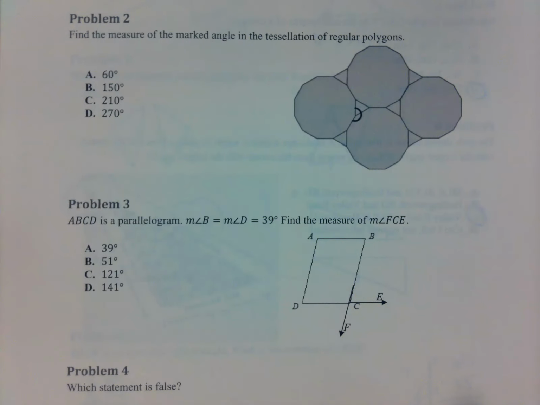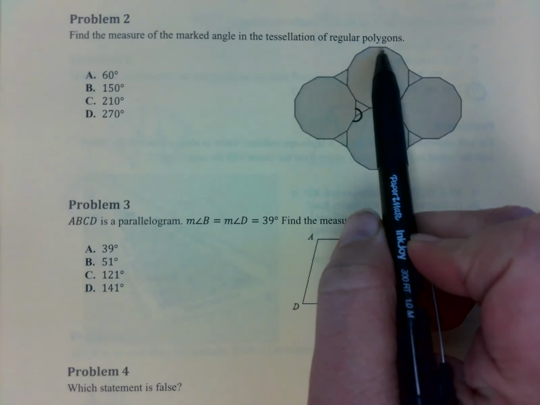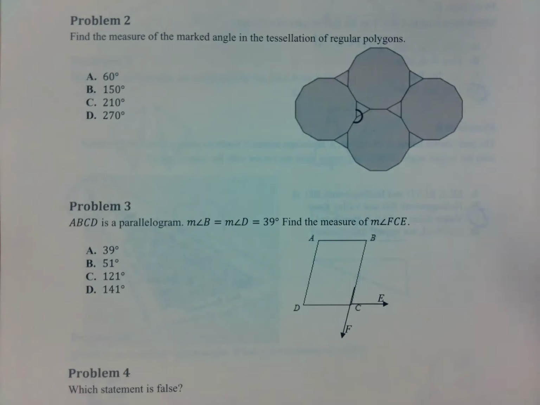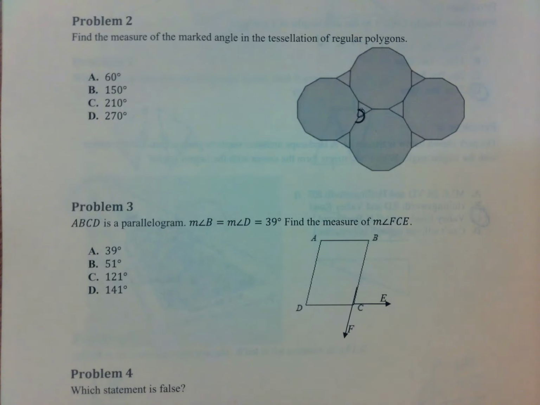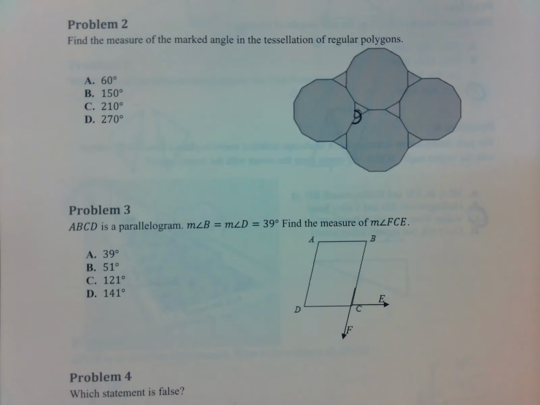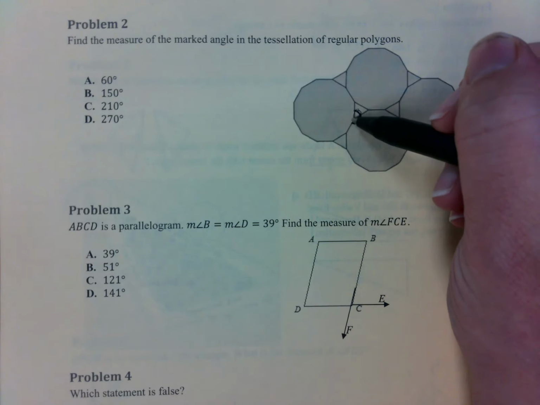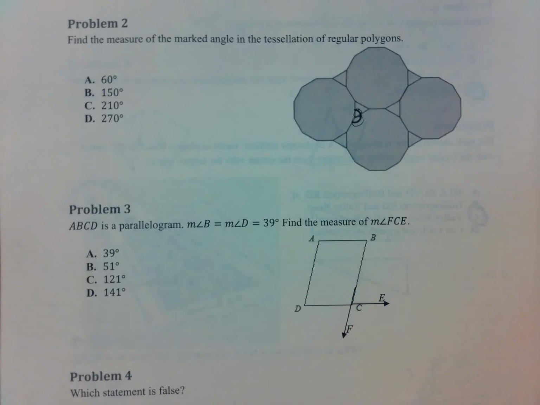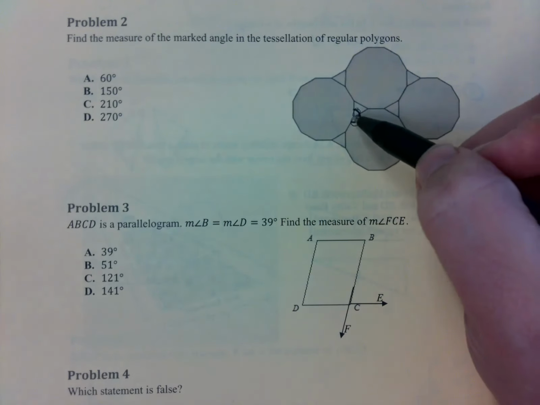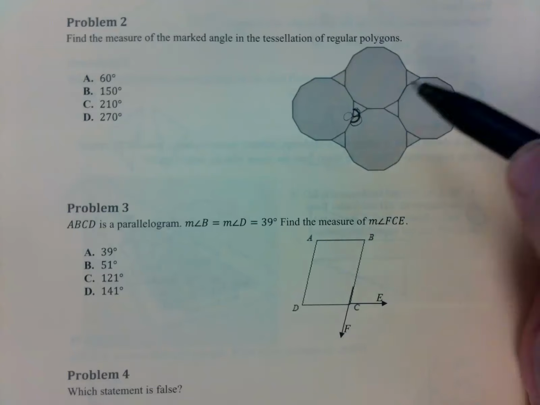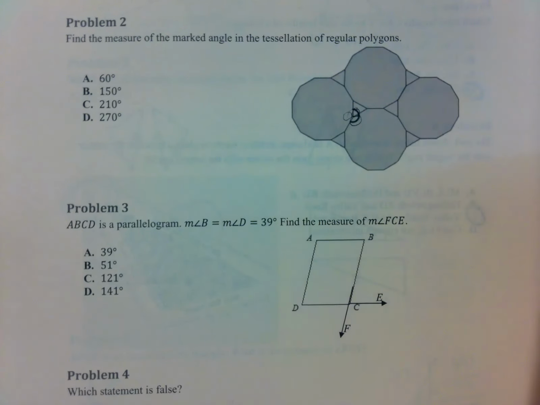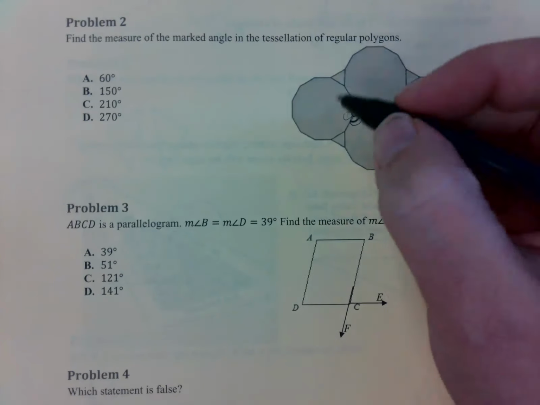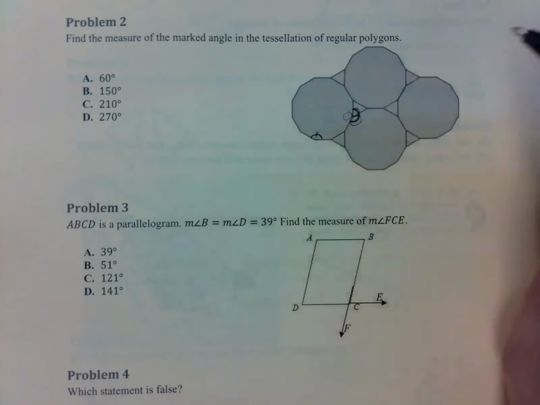Now there's multiple ways that you could do this one. It says find the measure of the marked angle in the tessellation. All of these are regular polygons. Two ways that you could go about doing this. You could figure out the angle here in the regular triangle, which we know is 60 already because that's an equilateral triangle, and then add the angle here to it. That's one way you could do it. You could also figure out this angle right here and then use the fact that one circle is equal to 360 and subtract that. Either way, we have to figure out what one angle in this polygon is equal to.